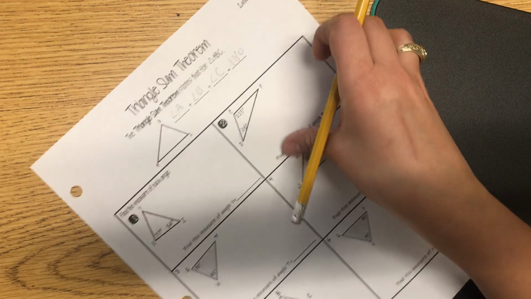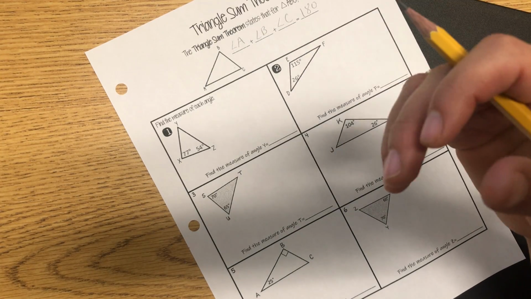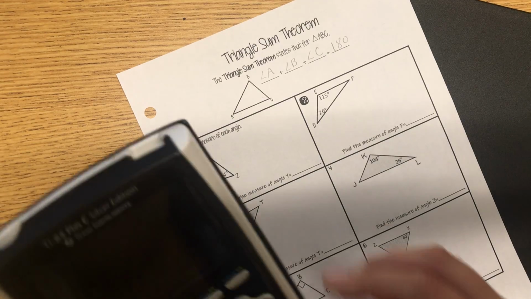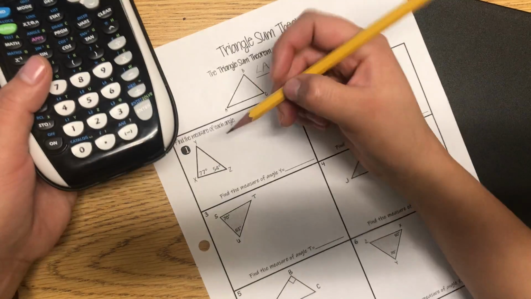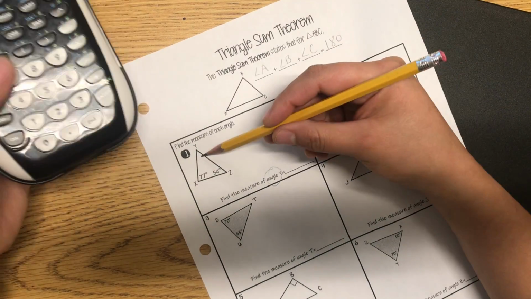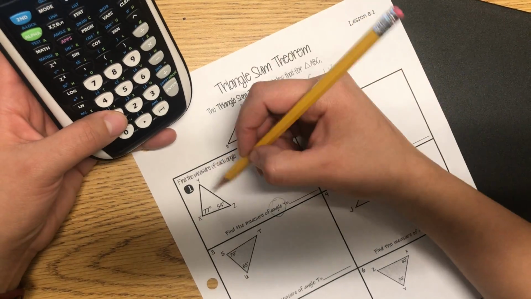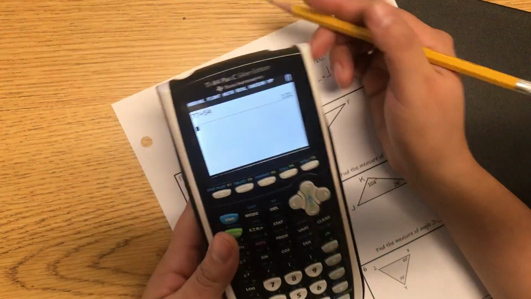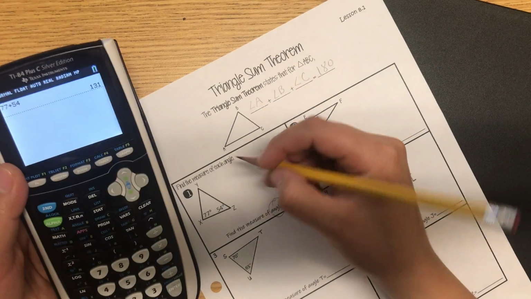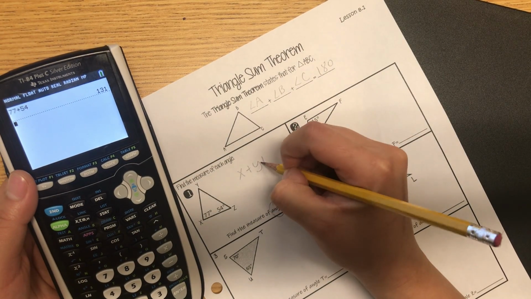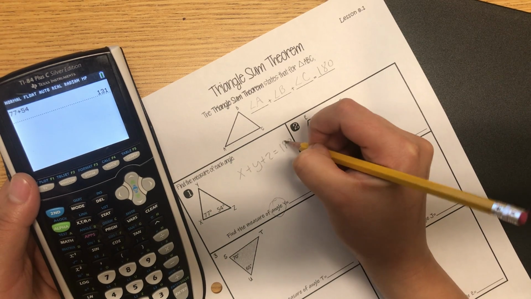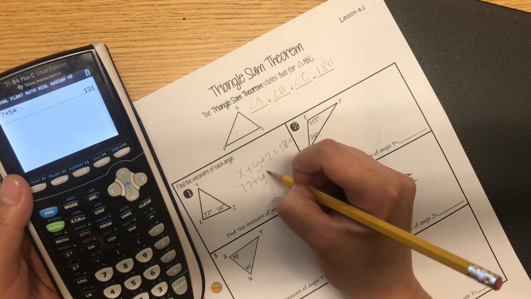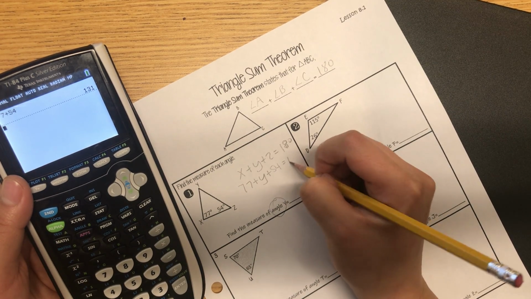So what we're focusing on today is, can we find the missing angle? Number 1 gives us 2 angles in the picture. They give us 77 and 54, and they want us to find the missing angle Y. Well, if I know that the total is 180, if I add 77 plus 54, we get 131. So I know x plus y plus z equals 180, and I know x is 77, I don't know what y is, and z is 54.